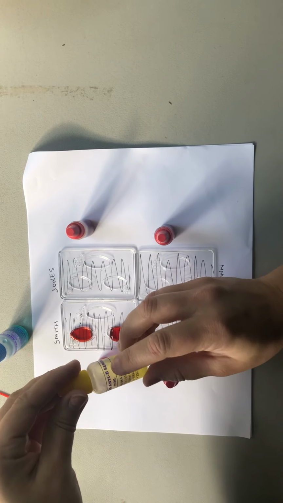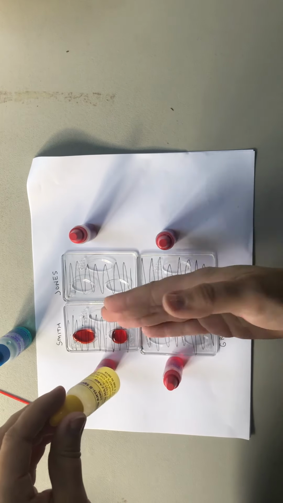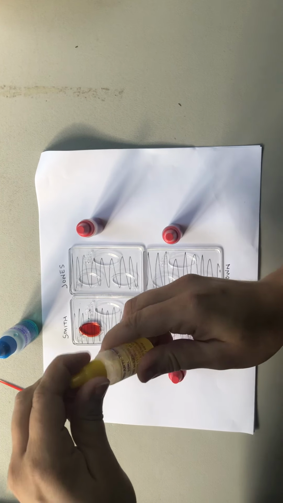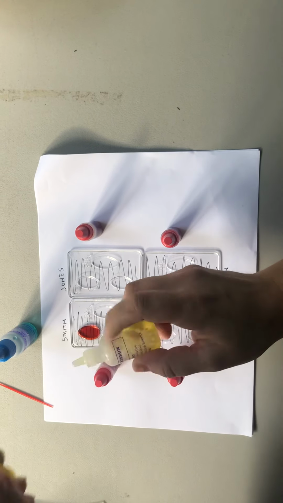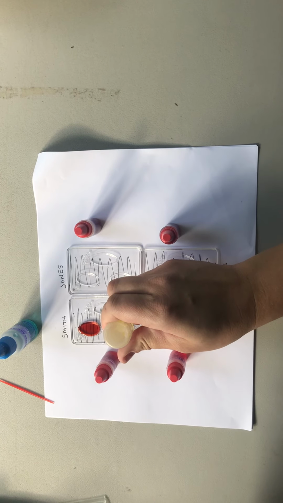and then here we have anti-B serum. So what does that mean? If there are B antigens in there, it's going to attack them, so I'm going to put 4 or 5 drops of anti-B serum in here.